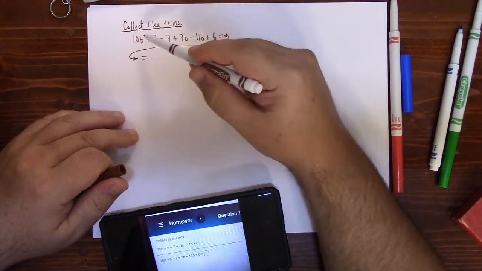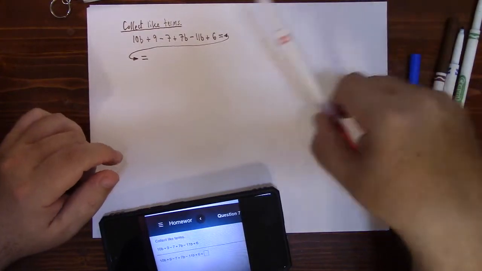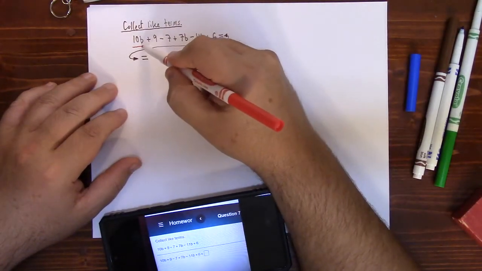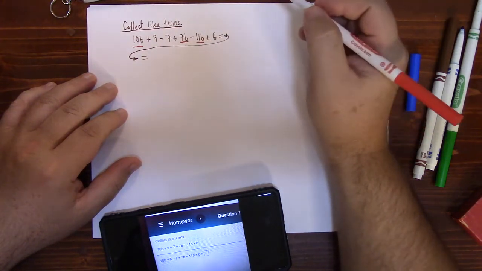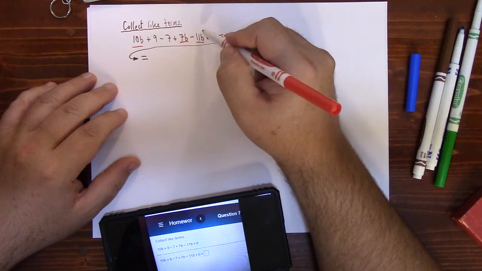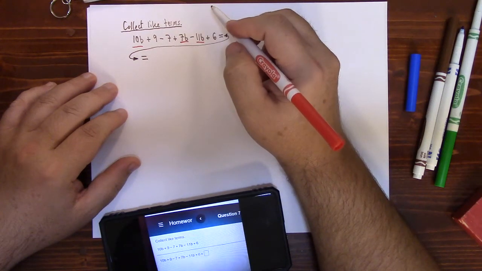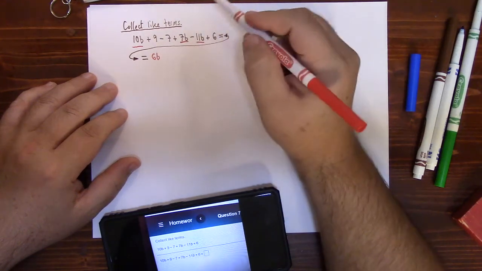But anyway, collect like terms. All right, so I'll use some color coding. As you know, I like the color coding. So 10B, where's my other B's? Here's another B, and I do mean the letter B. Let's see here, 10 plus 7, 17, 17 minus 11, also known as 6. 6 B's. All right.